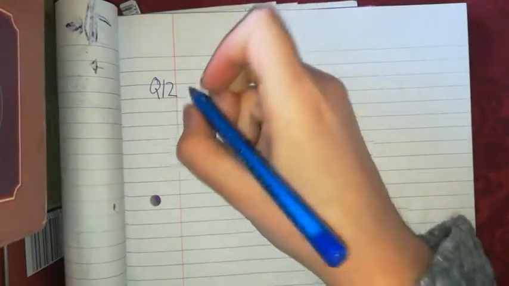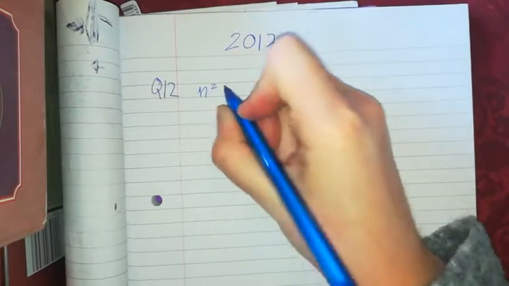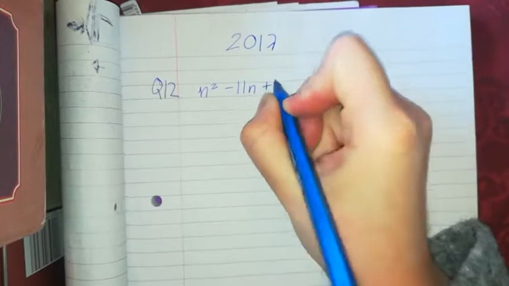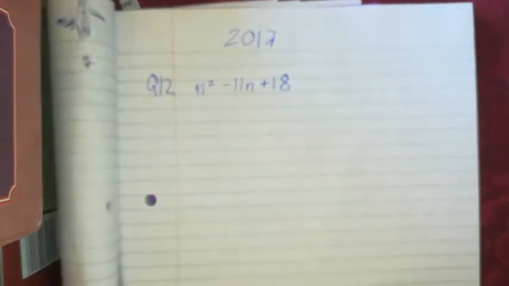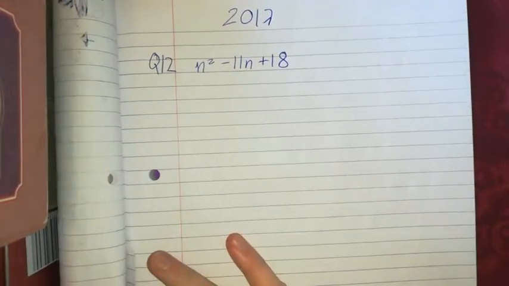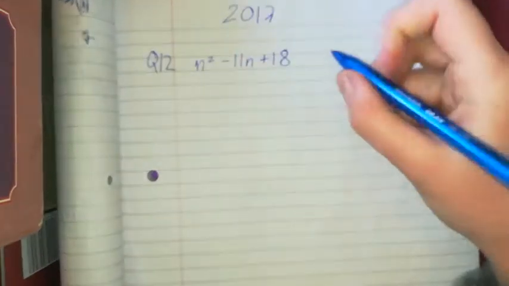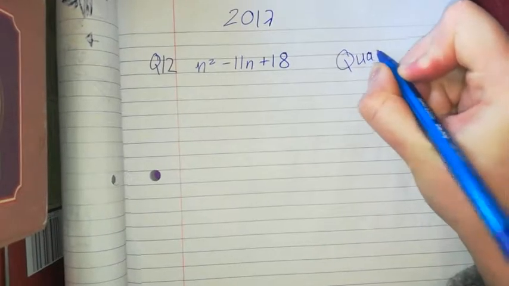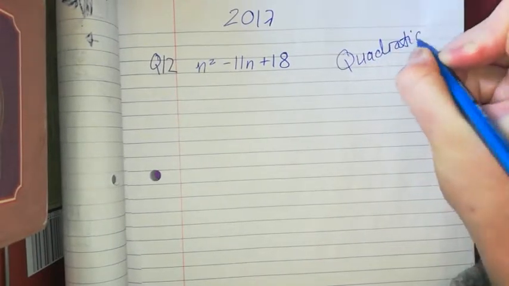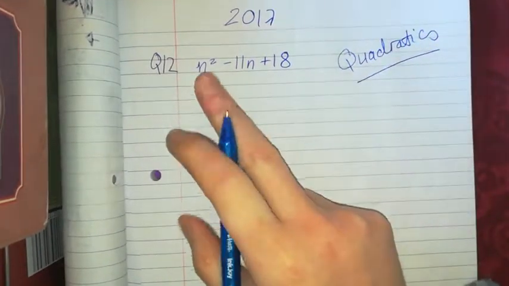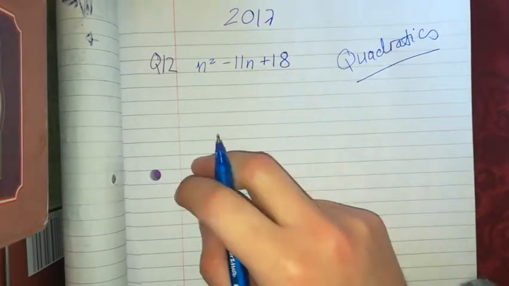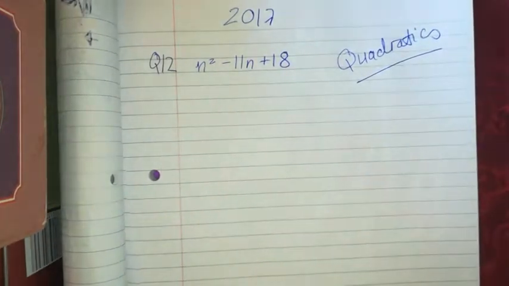So welcome to this 2017 question 12 that came up, and the first thing we're asked to do is factorize this. There's two different ways of factorizing. This is a quadratic, firstly, because there's something squared, something that doesn't have a square, and then a constant. So if we had x squared, x and a number, that'd also be a quadratic. It just happens to be n here.